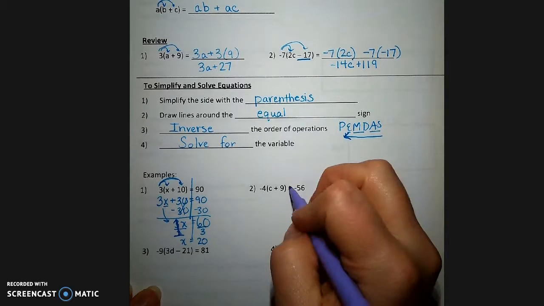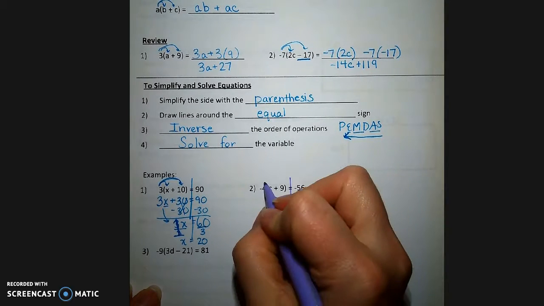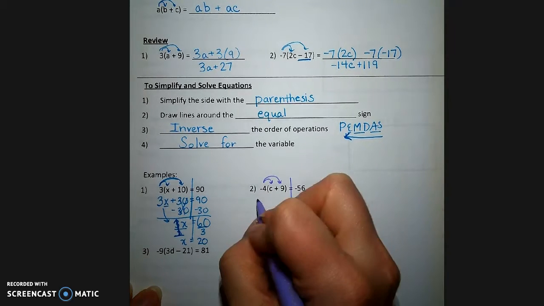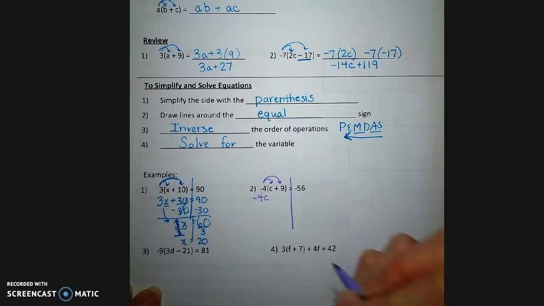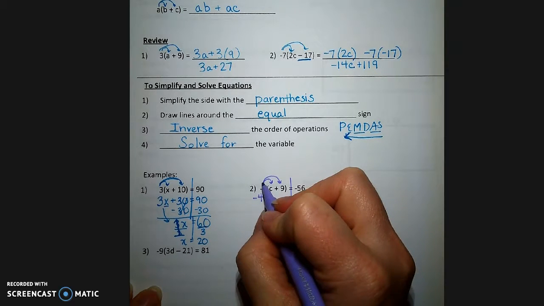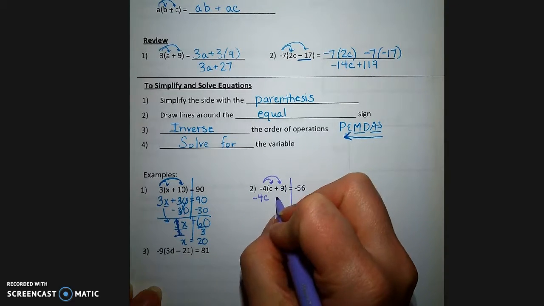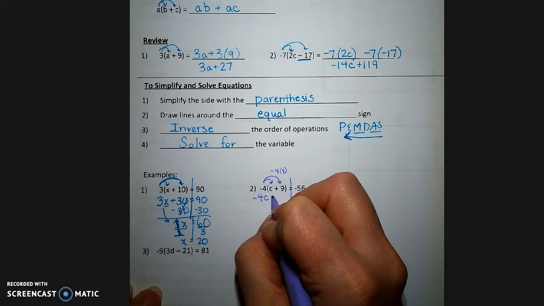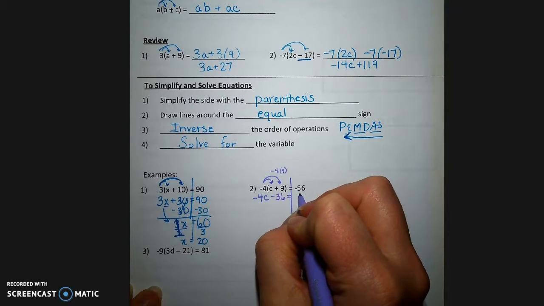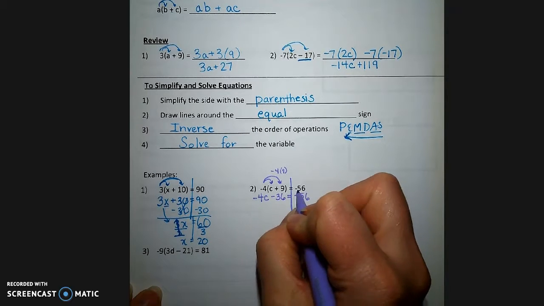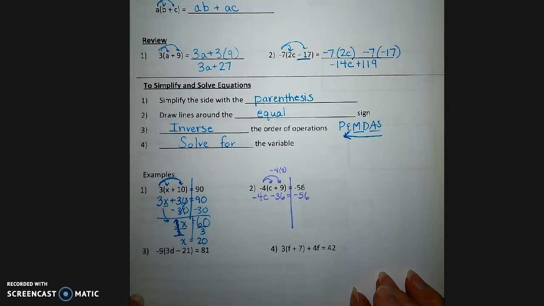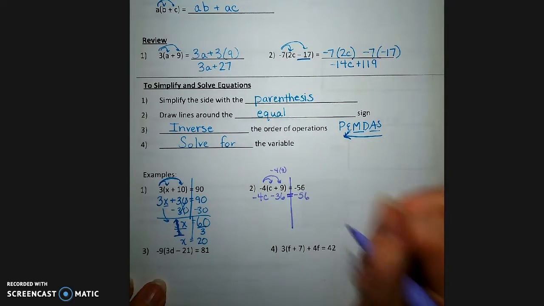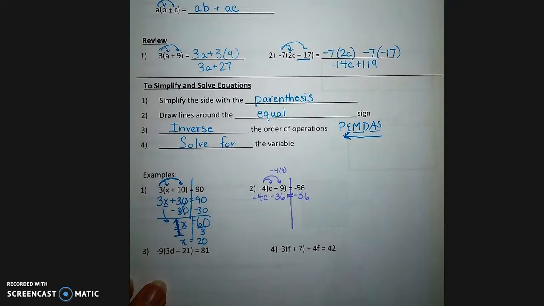Got a couple more here. I'm going to draw that line. I'm going to pass out that negative 4. Negative 4 times c is negative 4c. Negative 4 times 9 gives me a negative 36. So I'm going to subtract that 36. And don't lose that that's a negative 56. That's another reason I kind of draw that line through the equal sign here so that it doesn't get mixed in with my negative sign.